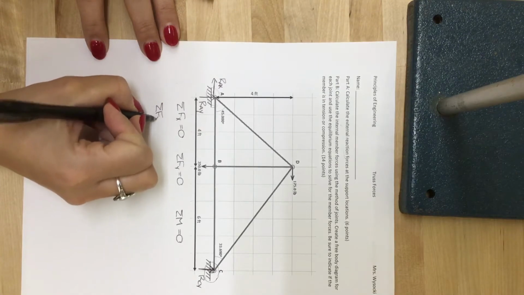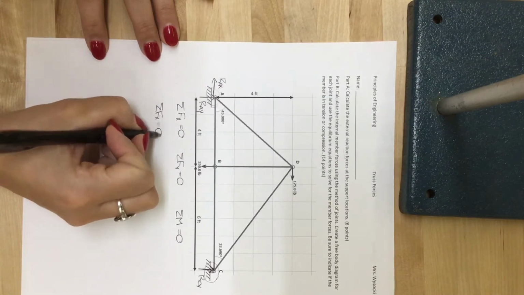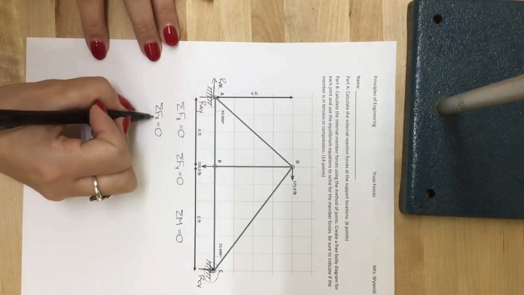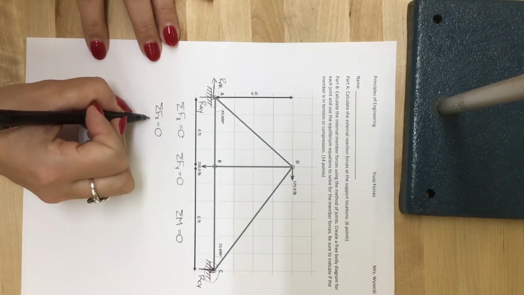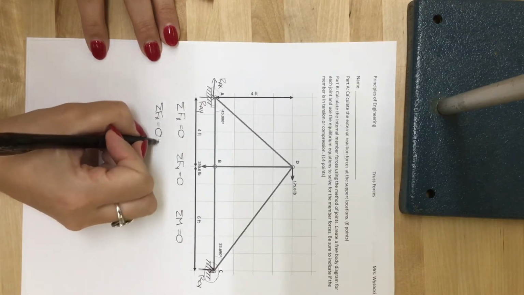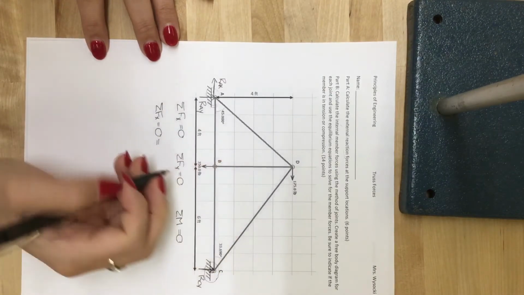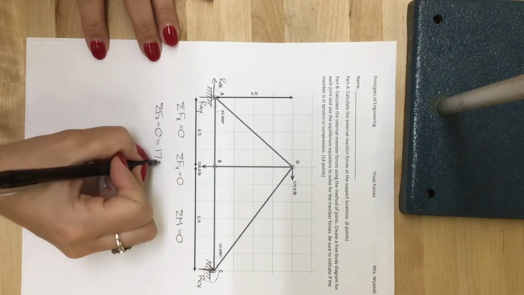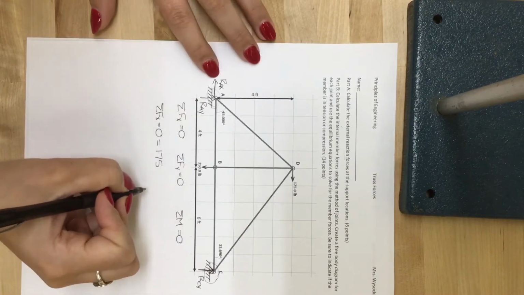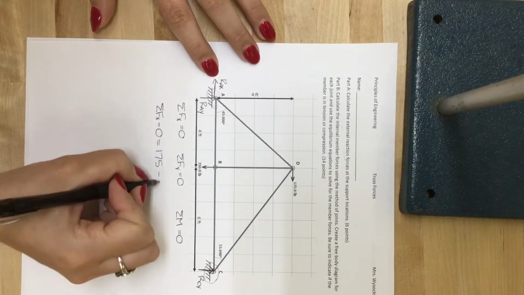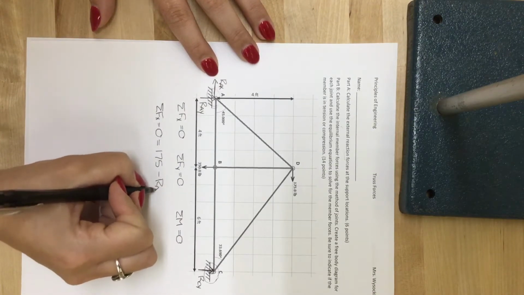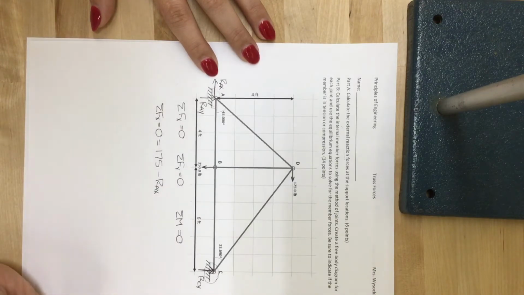So I'm going to start by setting up my equation for sum of forces in the X direction. So sum of forces in the X direction always has to equal 0. And make sure you're always notating which direction you're acting in so you can keep track of your forces. So in the X direction, I have my 175 pounds acting in the positive X direction. And I'm going to put my RAX in the negative direction.